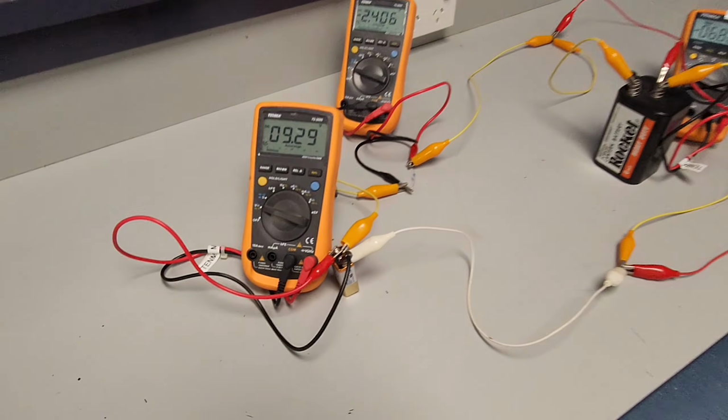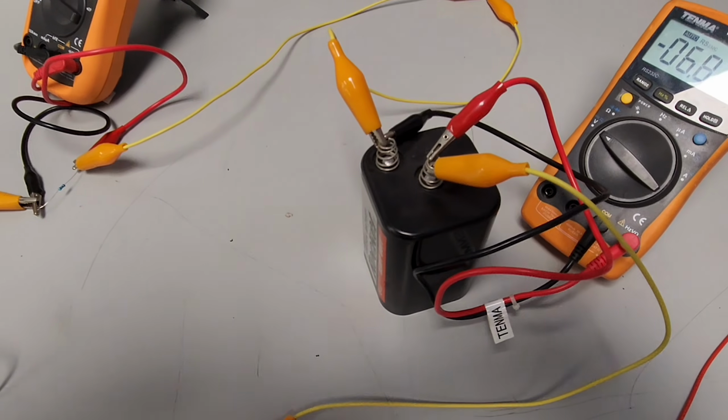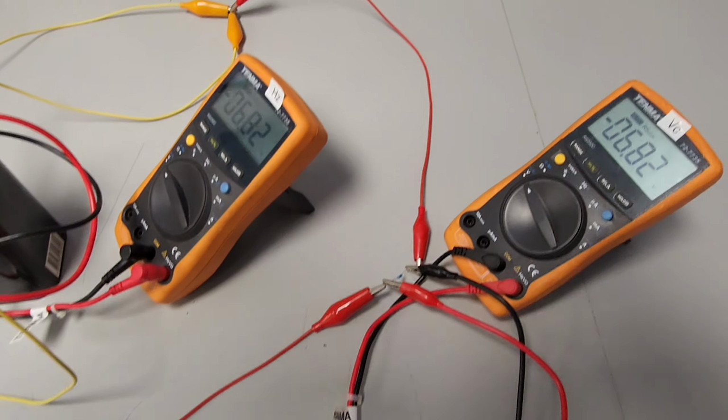Here is a circuit with a 9 volt battery, 6 volt battery, and 2 resistors.